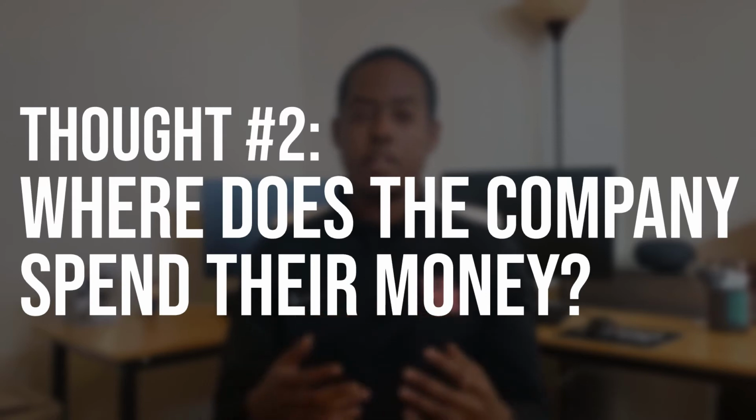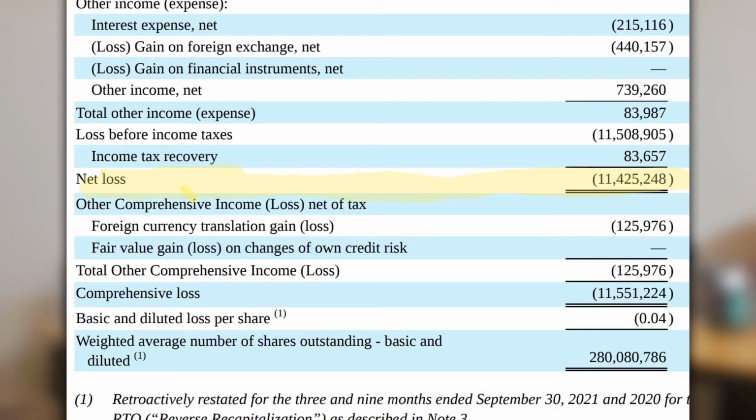The second thing, which I actually think is the most important, at least in my personal opinion, is keeping in mind where a company is spending their money. And that's especially important when you see that their net income is negative. Metamaterials' quarter 3 2021 net income was actually negative $11 million. So they had a net loss, and on the surface, that looks really bad.